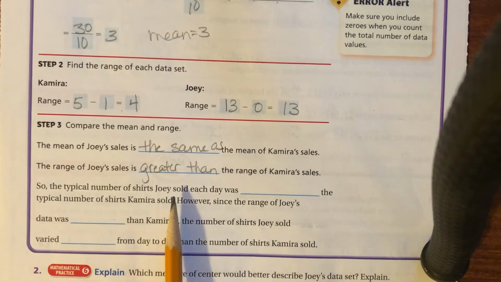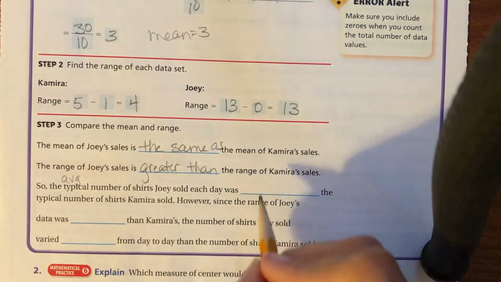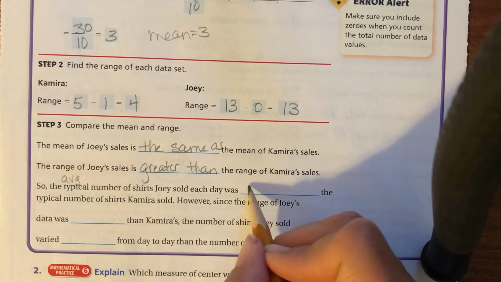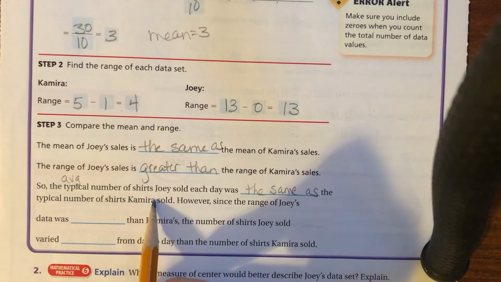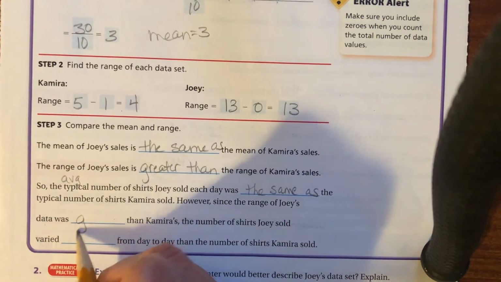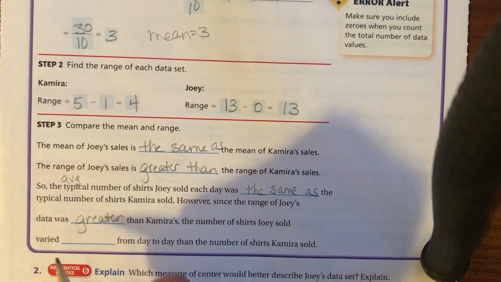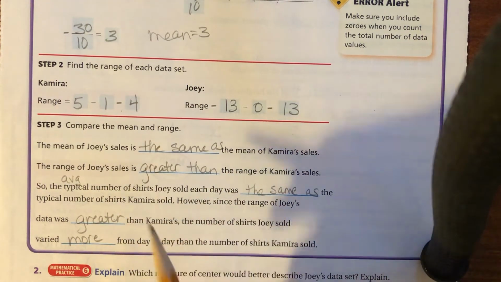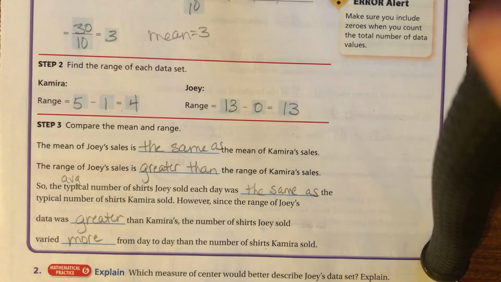So the typical number of shirts Joey sold each day, the average number, was the same as the typical number of shirts that Kamira sold. However, since the range of Joey's data was greater than Kamira's, the number of shirts Joey sold varied a lot more from day to day than the number of shirts Kamira sold.